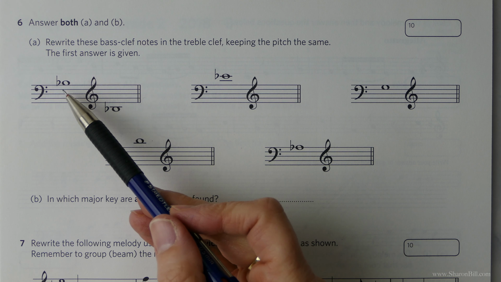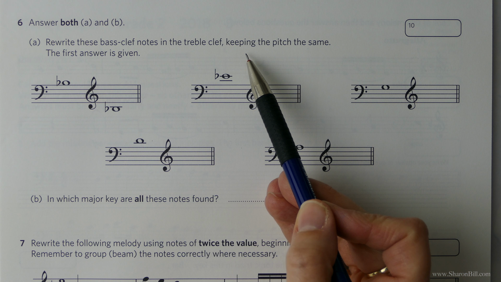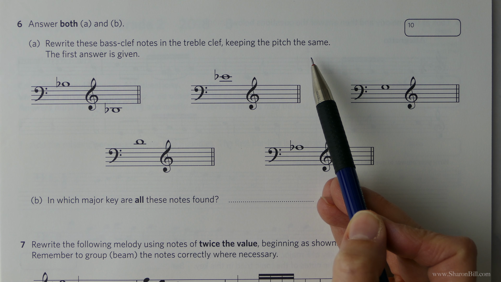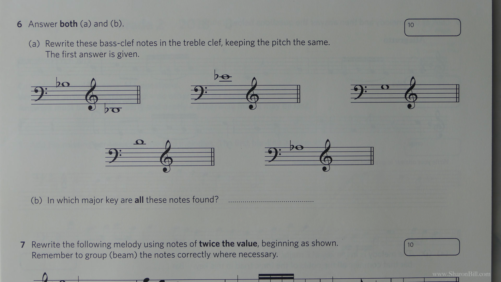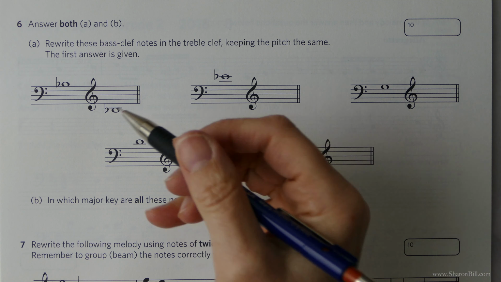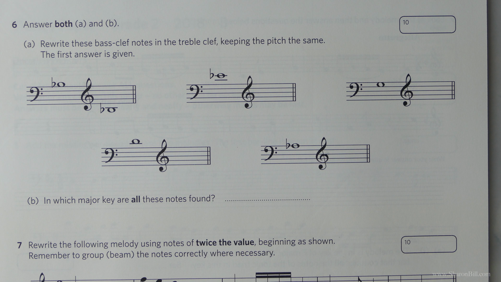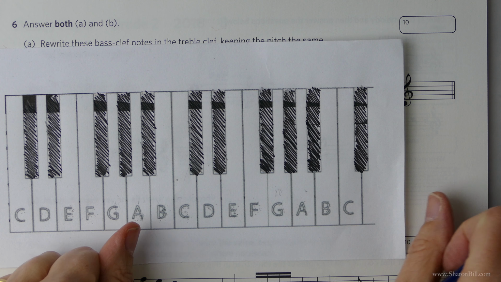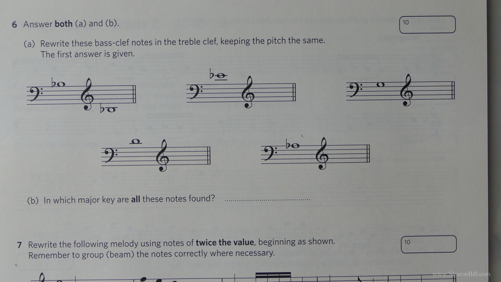So we're asked to rewrite the bass clef notes into the treble clef, keeping the pitch the same. The thing to be careful of here is that you don't end up jumping octaves. We need to keep the pitch exactly the same. The best way to do this is to keep middle C as a reference point. Middle C is at the top of the bass clef, the bottom of the treble. Imagine on a piano keyboard, you've sort of met in the middle. If you keep that as a focal point, then you won't go far wrong.